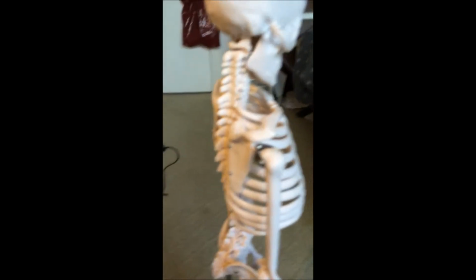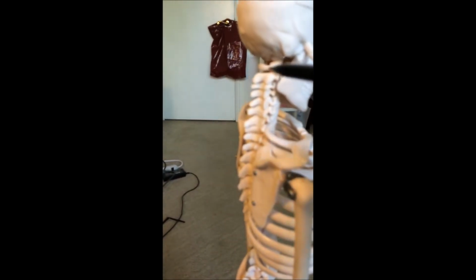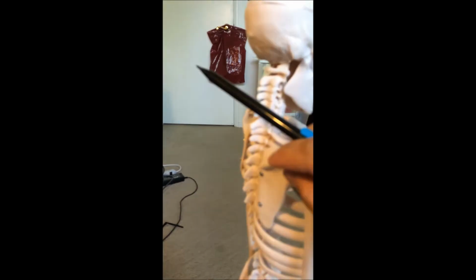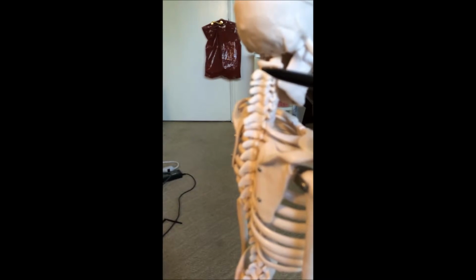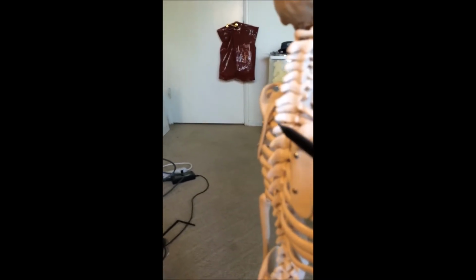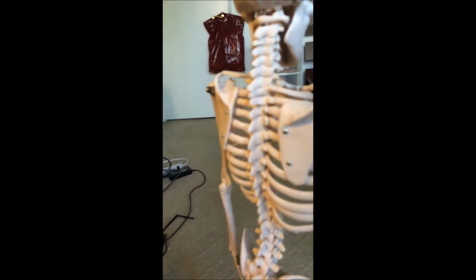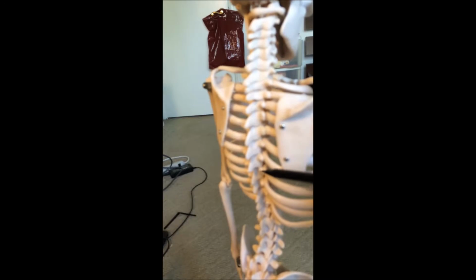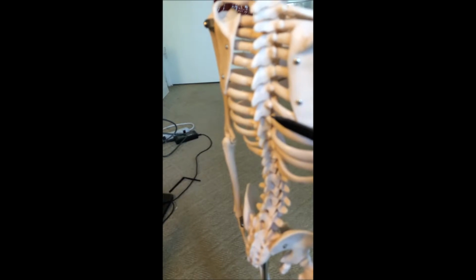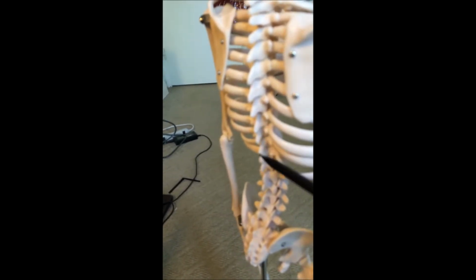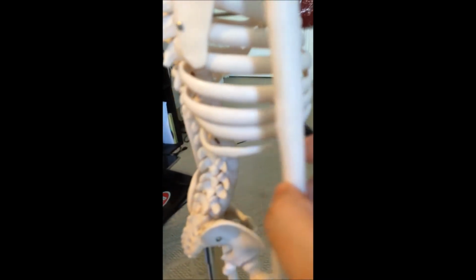Okay, now we're going to look at the vertebral column. We're going to look at the 4 different curves. First you have the cervical curve, which are the top 7 vertebrae up here. Then you have the thoracic curve, which are the next 12 vertebrae, that goes from here to there. And then the lumbar curve, which goes for the next 5 vertebrae. And it goes down like this and extends outwards.